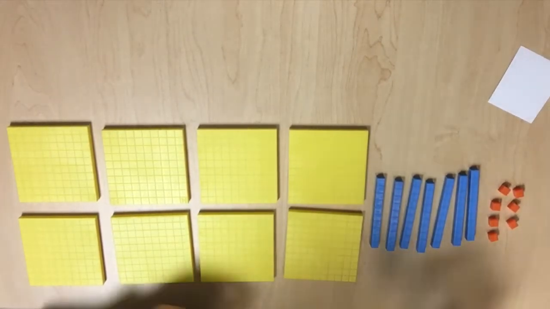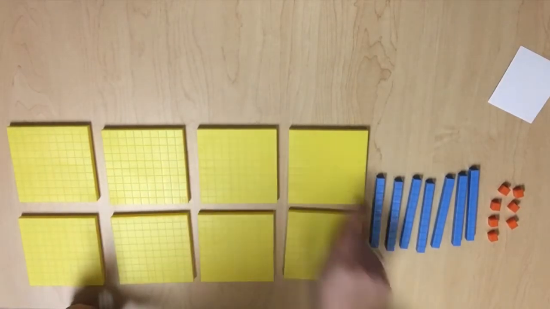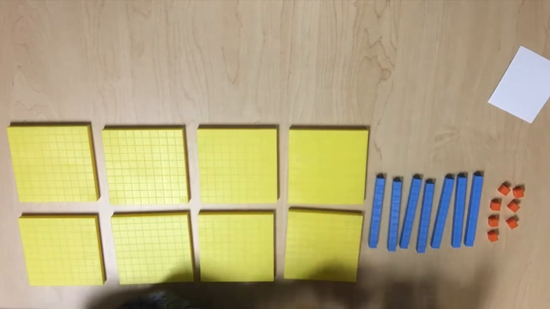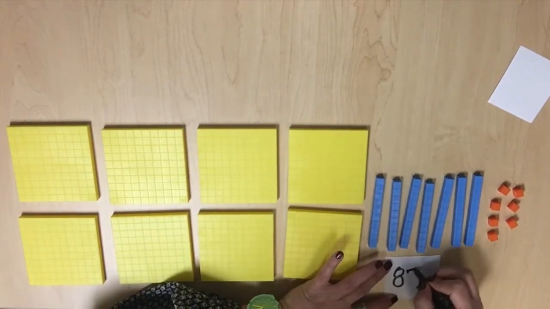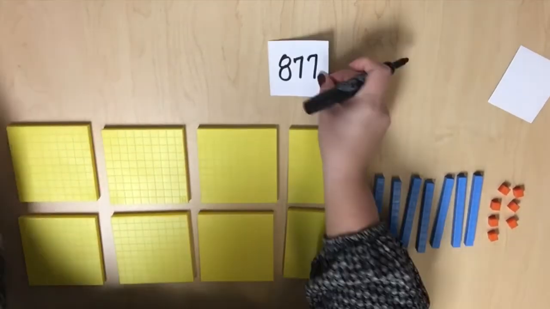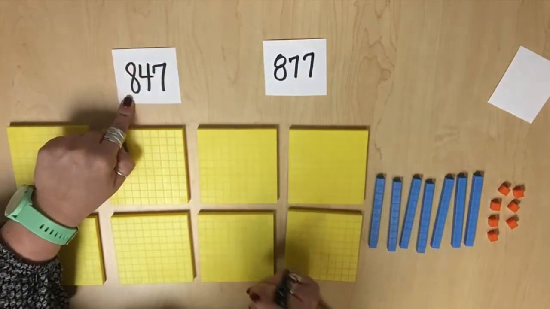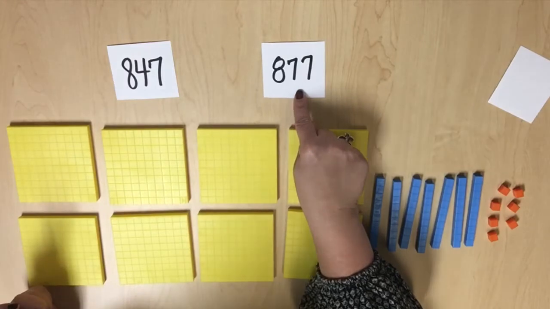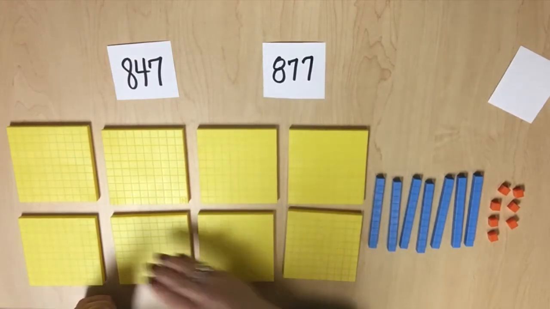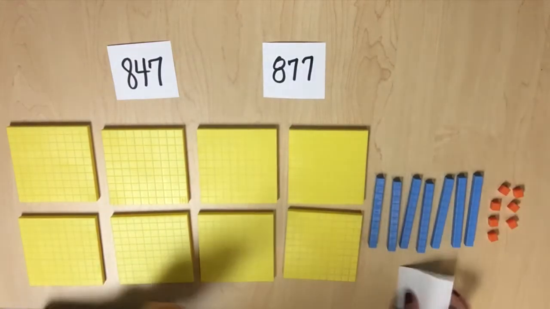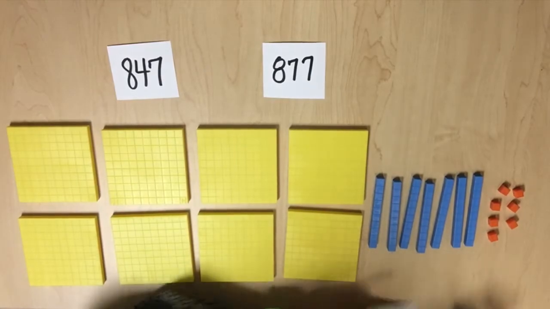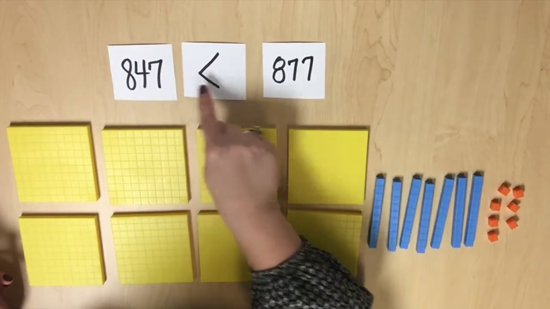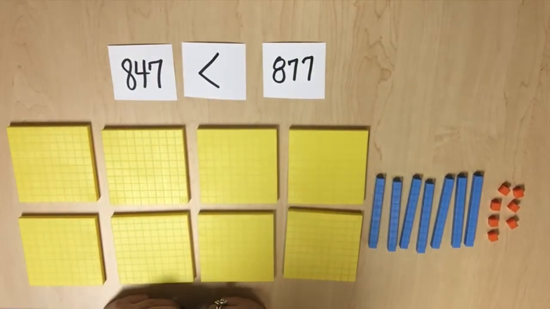So let's say I add 3 tens. So instead of 847, I have 8 hundreds, 7 tens and 7 ones. So I have 877. Mrs. Smith's class read 847 minutes. Mr. Brown's class could have read 877 minutes because that is more than Mrs. Smith's class. So if I were representing that with a true comparison, it would look something like this. 847 is less than 877.